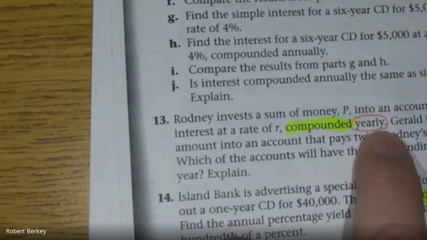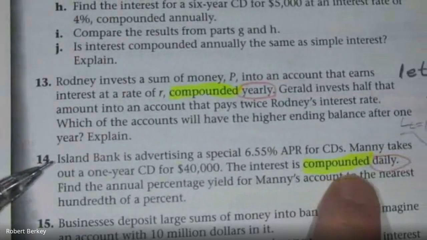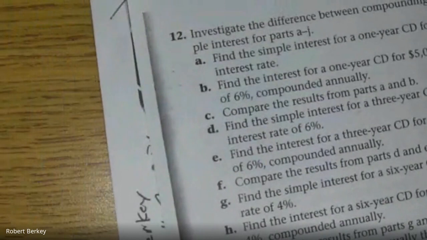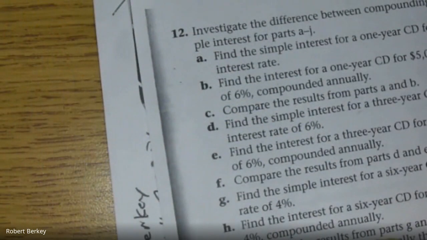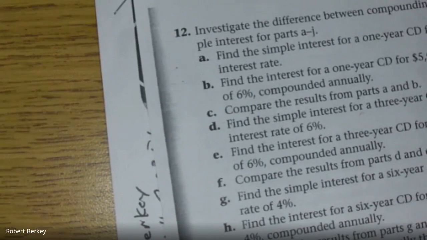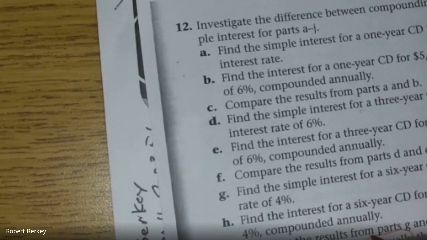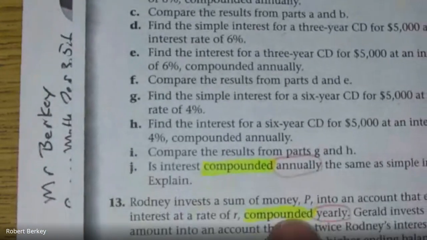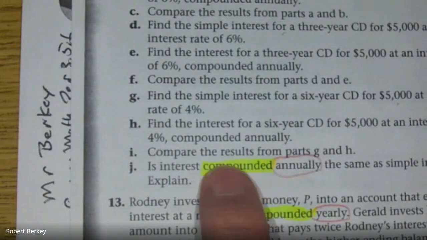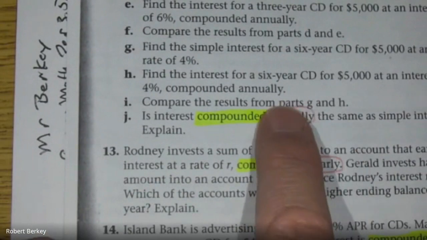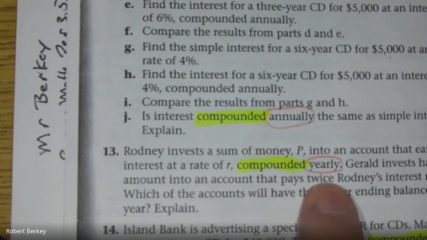Compounded what? So that tells you N is 1. Here, compounded daily, N is 365. Compounded, okay? Like here, interest on number 12, J, it's compounded annually. If you read all the problems, they'd have to get really convoluted. So like here, there's our J, compounded annually, compounded yearly. Annually and yearly are the same thing. N is 1, N is 1.